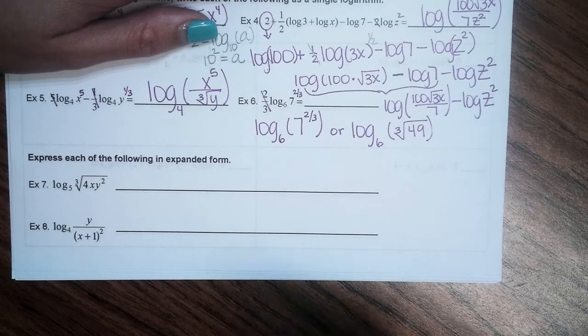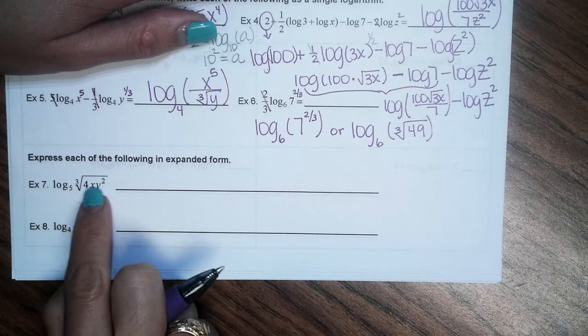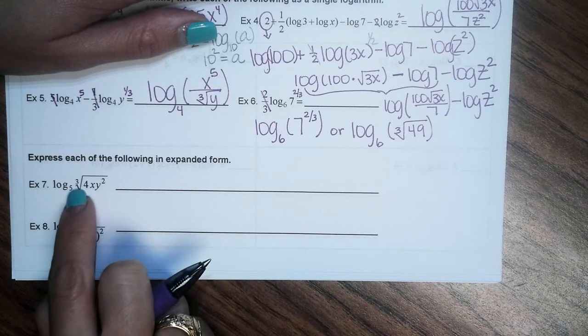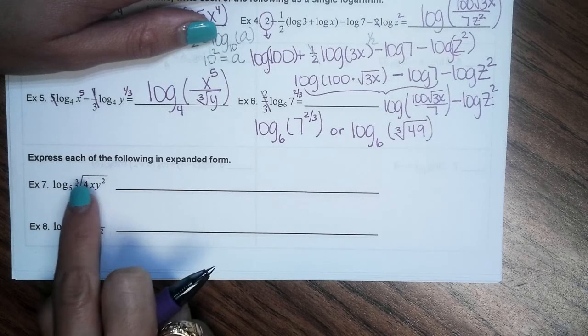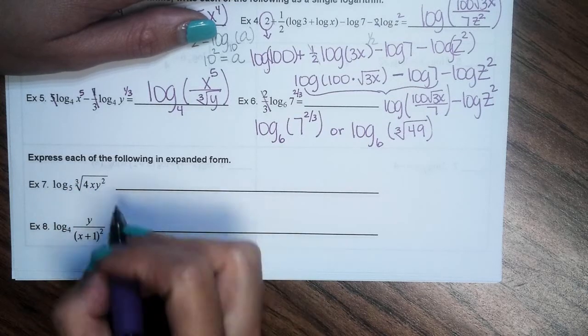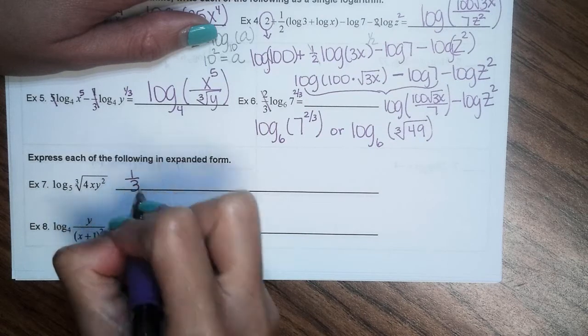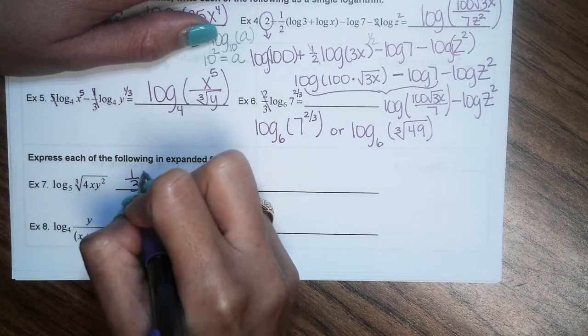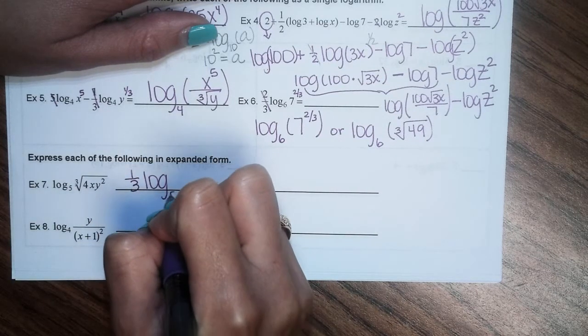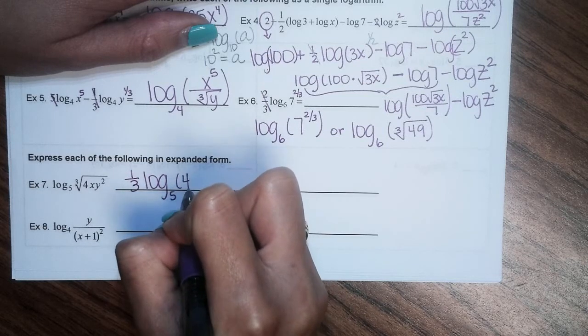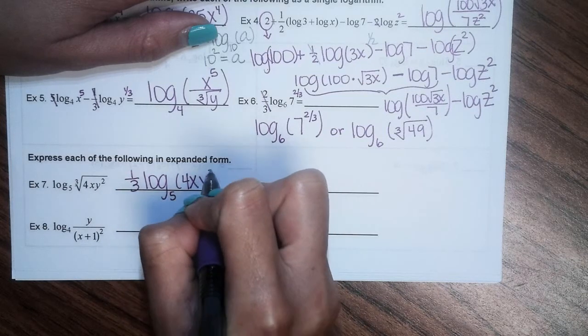Okay. So the first thing I'm going to do is all of this stuff is being raised to, you have the cube root of all this stuff. So that means you actually can write this as 1/3 log base 5 of 4xy squared.